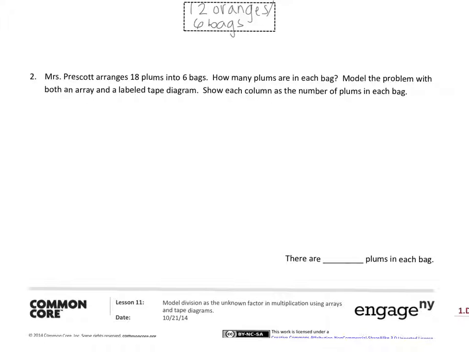So let's go ahead and start by doing a row of 6, because each one of these dots is going to be a bag. Okay? Because there's going to be so many in each bag.